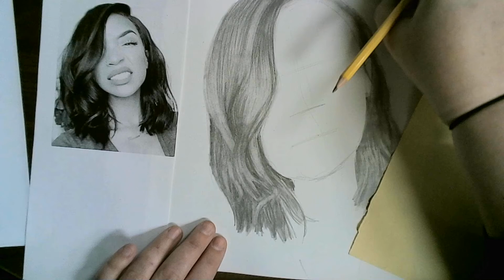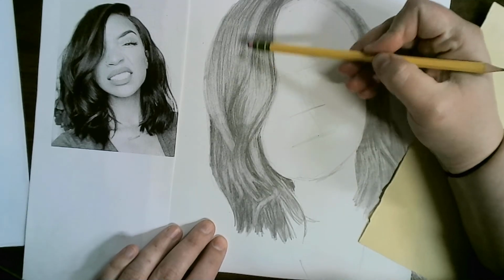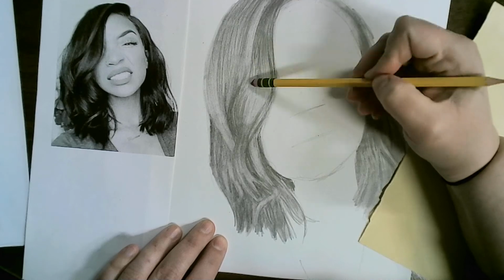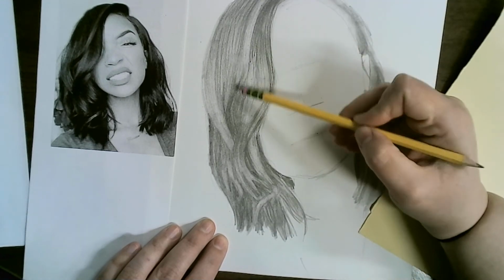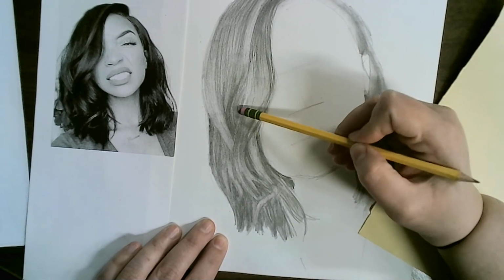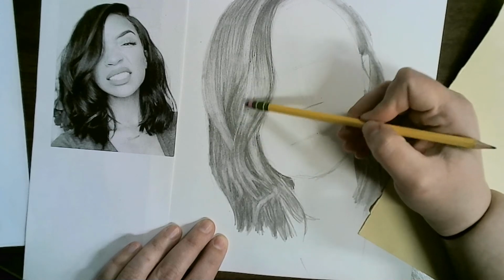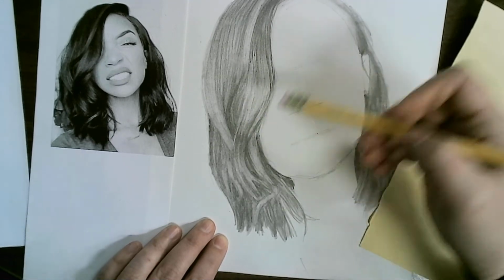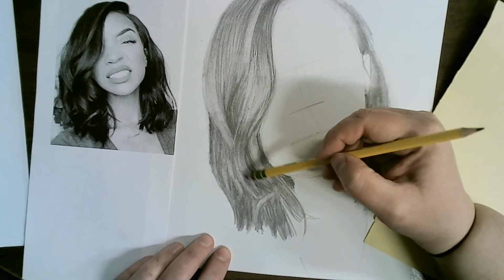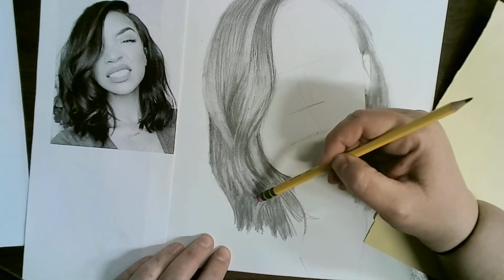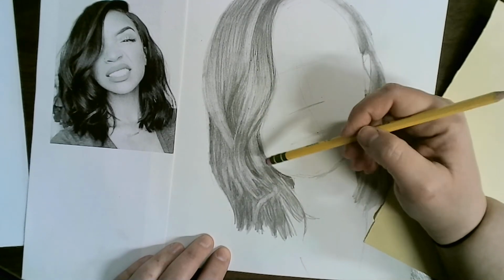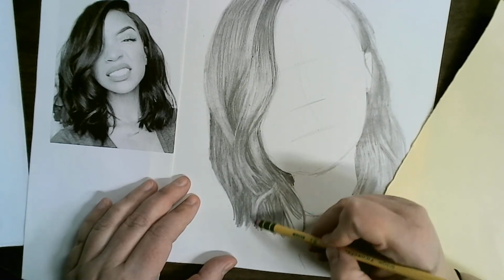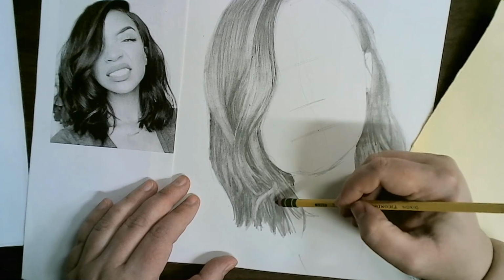Okay, so then I always erase out highlights. So it's a little bit lighter here. Always erase out highlights every time. And I'm kind of following this strand. It slowly starts to come to life.